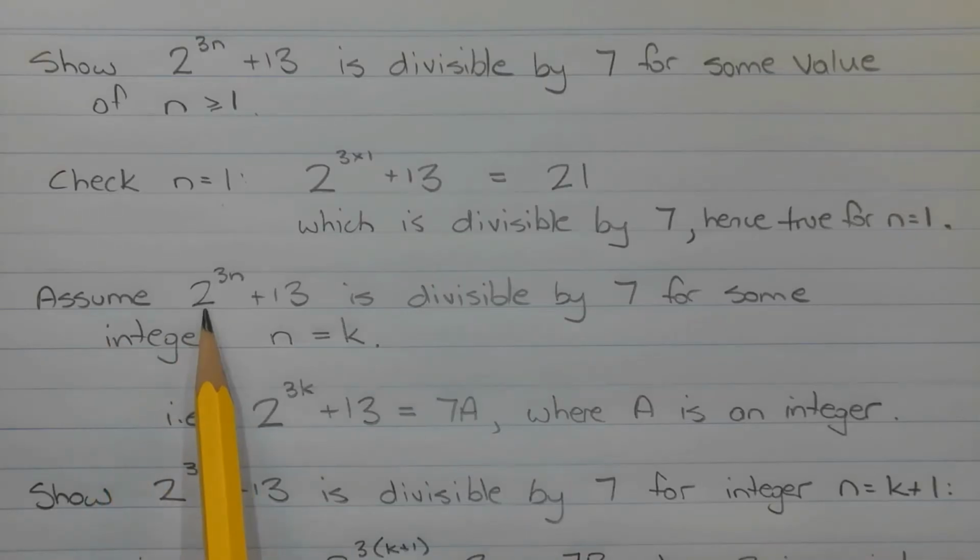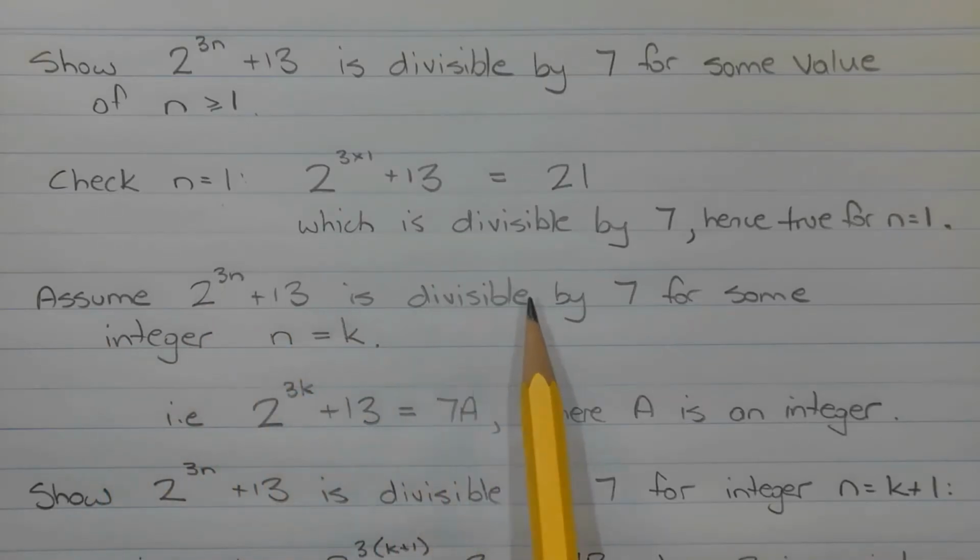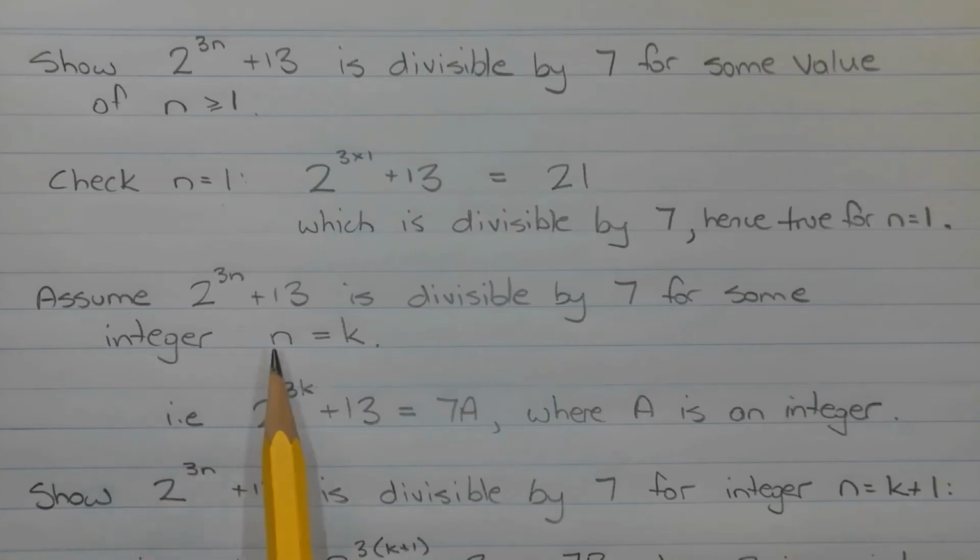Next, assume that 2 to the power of 3n plus 13 is divisible by 7 for some integer value of n equal to k. In other words, we could write 2 to the power of 3k plus 13 equals 7a, where a is an integer.